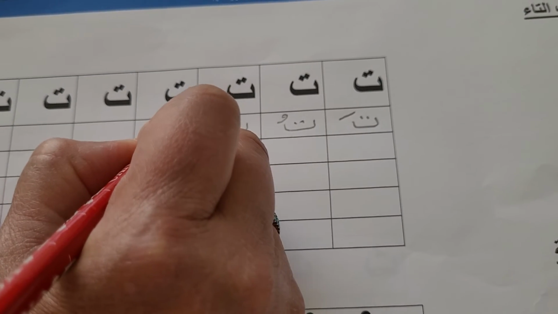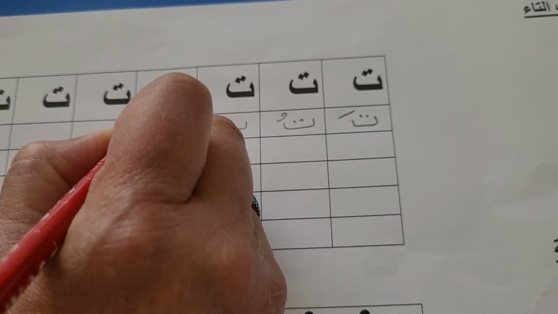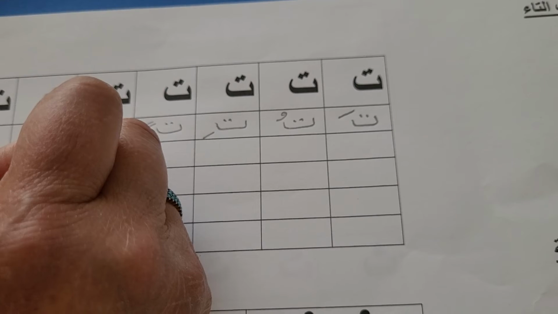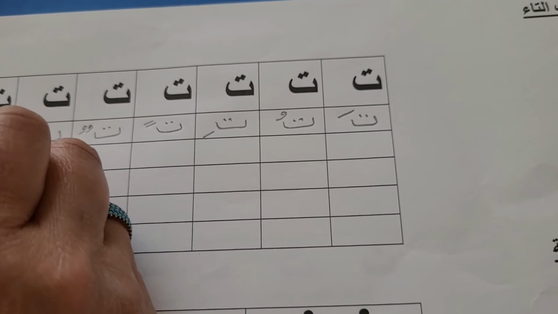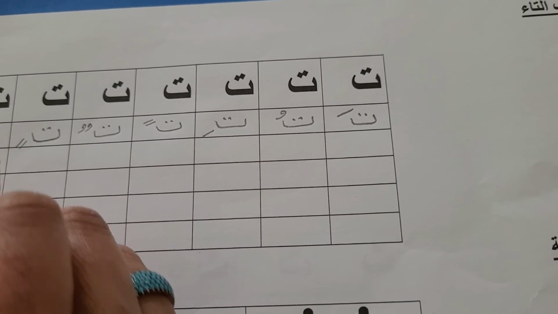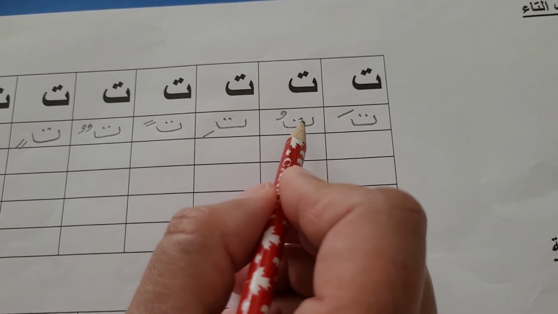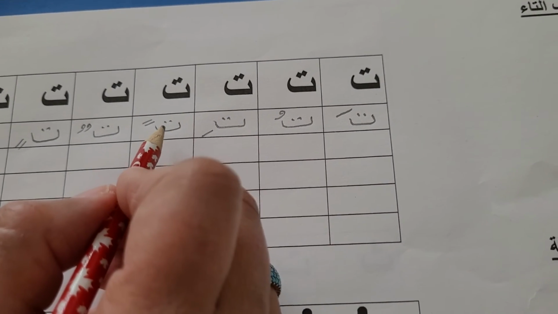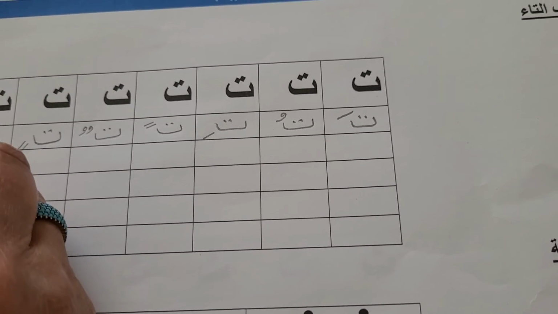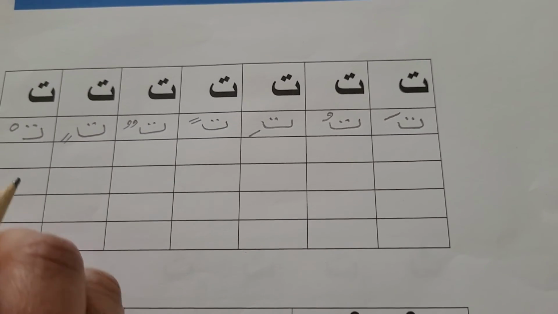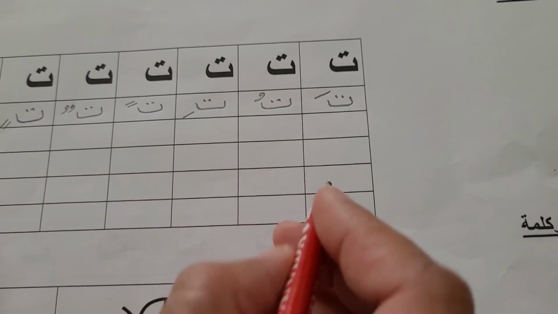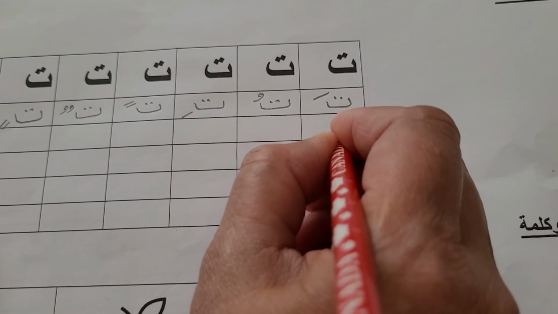And we can also have تنوين with 2 فتحة and with 2 ضمة and with 2 كسرة. Tan, tun, tin. And we have with سكون. سكون, it means there is no حركة, no symbols. The more practice, the better.